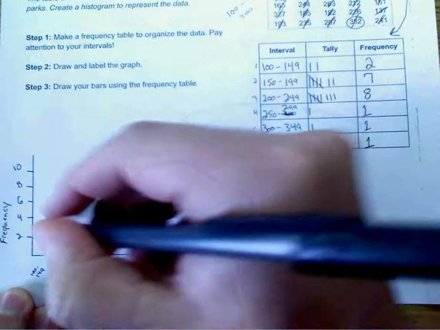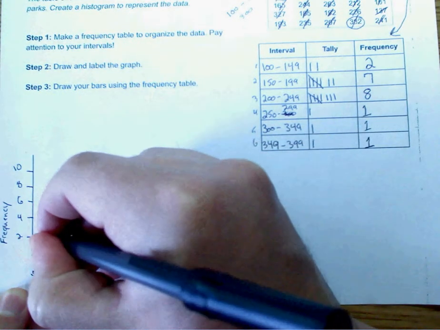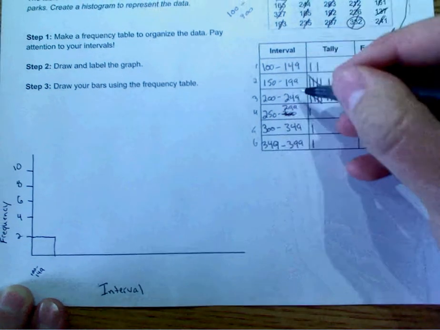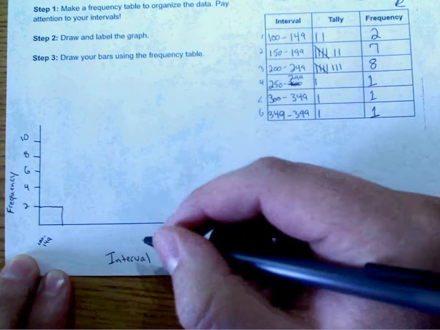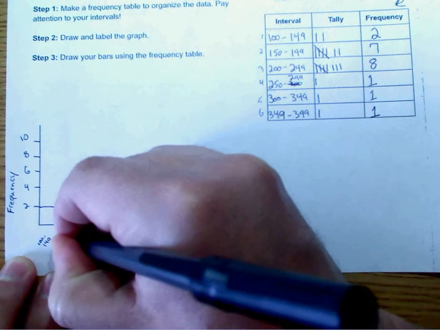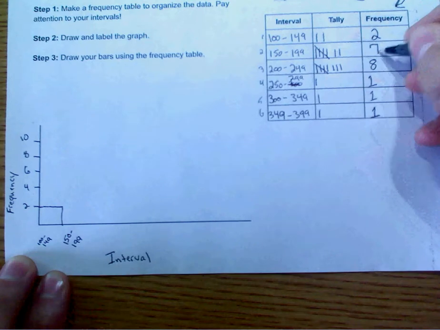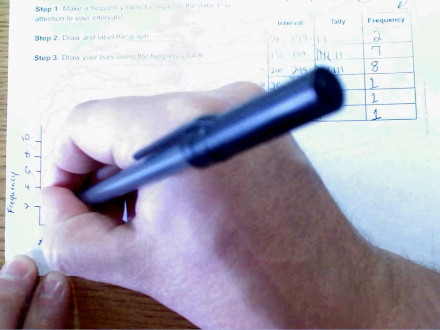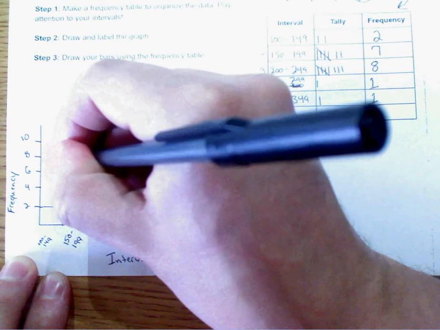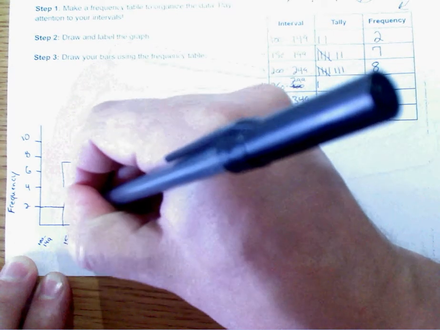So I have 2 frequencies, so I'm going to go from here over 2. Next, I'm going to go 150 to 199. I'm going to write 150 to 199. There I have 7, so I bring this line up. Notice that my histogram is interconnected. Each bar runs into each other.